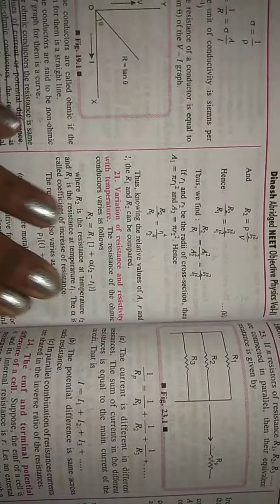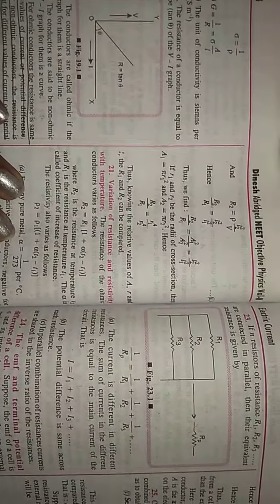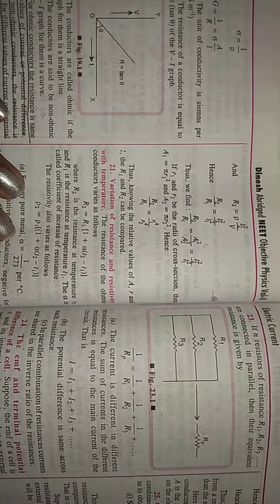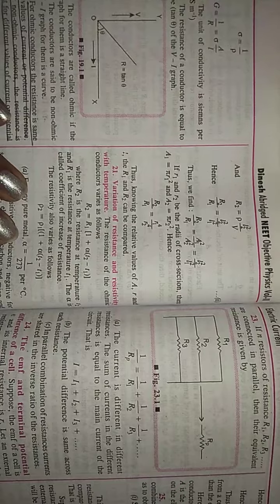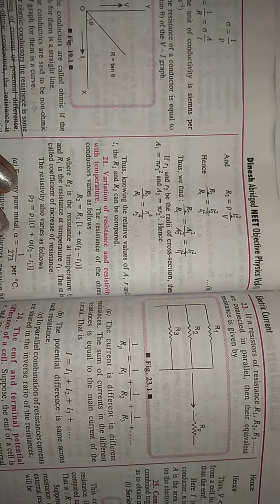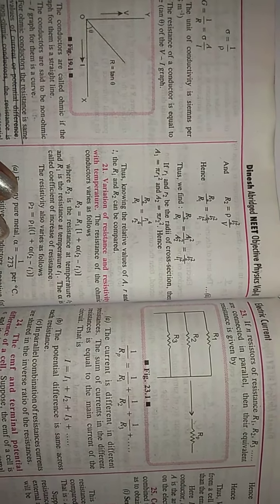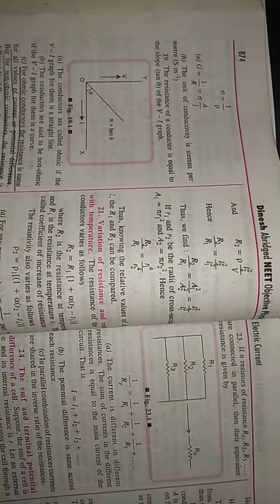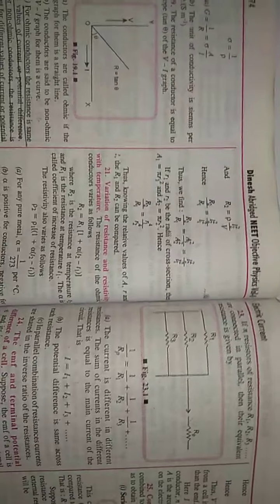These expressions I have not told while explaining the chapter. While explaining the chapter, we have not discussed such things. But when you prepare for CET, there will be such things where we get results by rearranging the equations or by applying the concepts and equations.